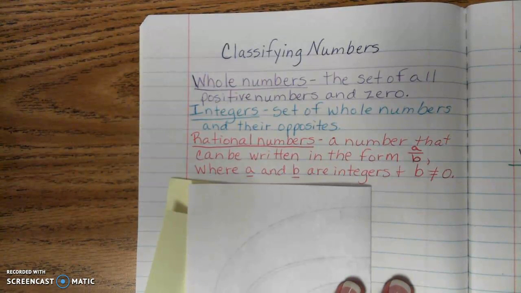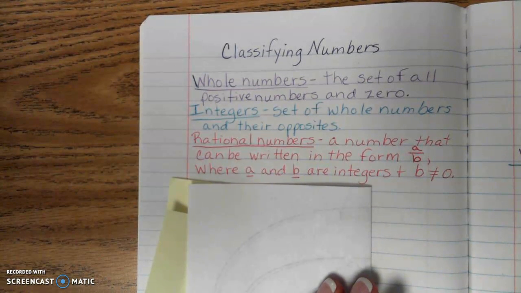All right, Mr. Hines, we have the first definition of whole numbers, which is? Whole numbers, the set of all positive numbers and zero. Okay, so looking back to elementary school, those were our counting numbers, 1, 2, 3, 4, 5, 6, and 0. 0 is included in our whole numbers. Right, whole numbers, not too bad.